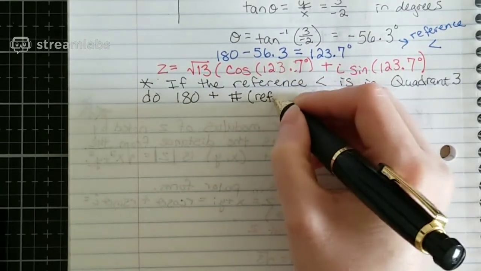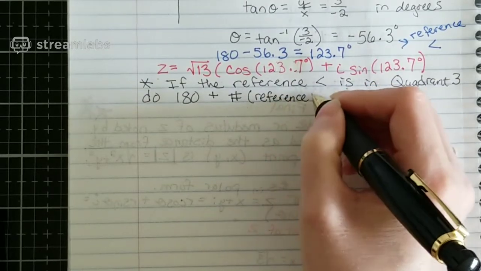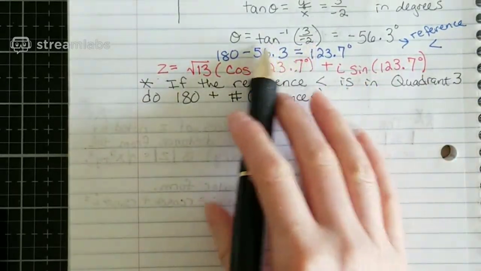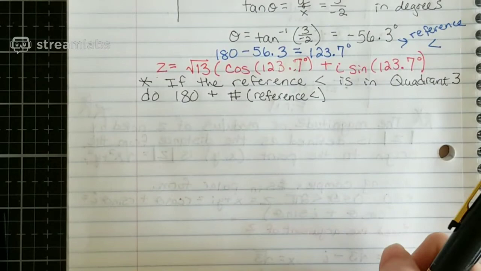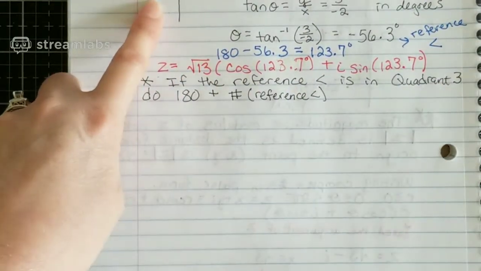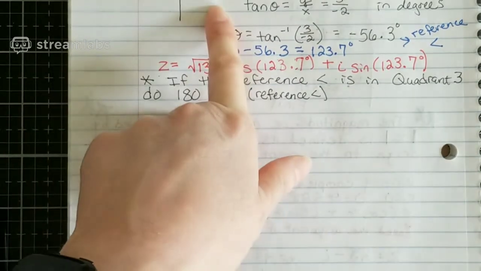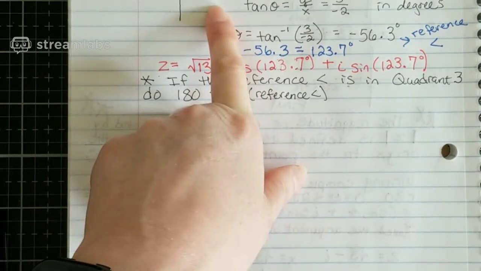And that number is the reference angle that you got from doing your tan inverse. That's what you're going to do if it's in quadrant 3 down here when you plot it. Now if it was over here in quadrant 4, then you're going to do 360 minus the number.